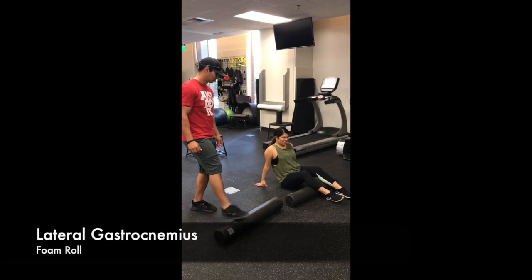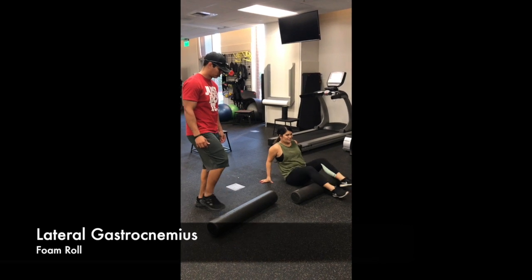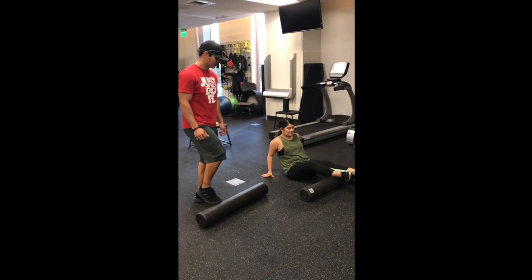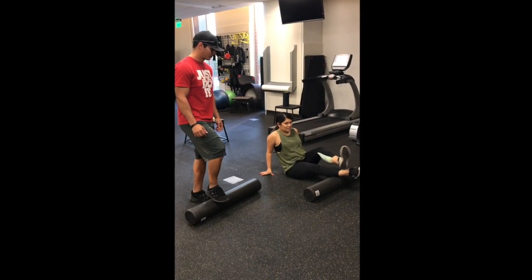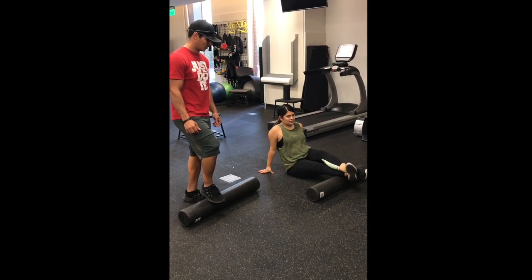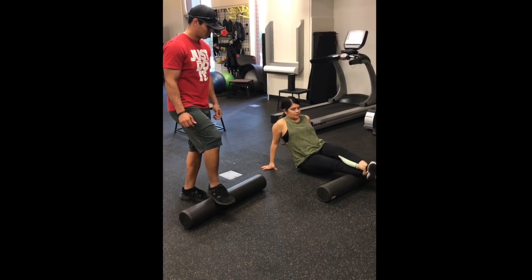In order to improve on this impairment, we will incorporate some inhibitory techniques, beginning with self-myofascial release using foam rollers. First, I instructed my client to sit on the ground with his legs fully extended on top of the foam roller. Focusing on one leg, he will place the resting leg on top of the leg we will be working on.